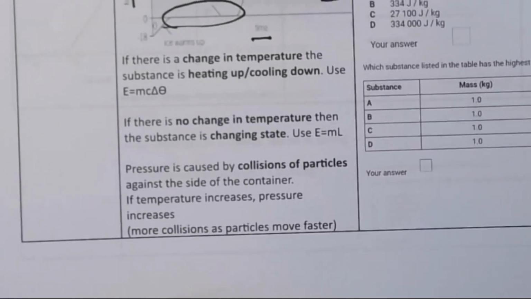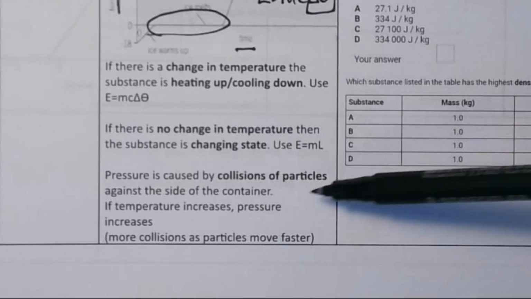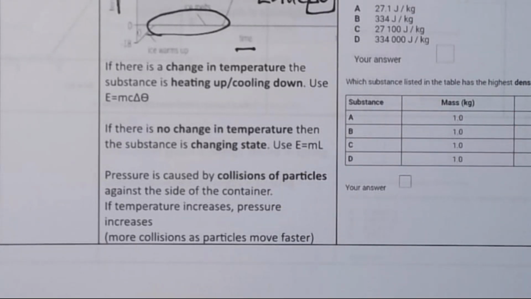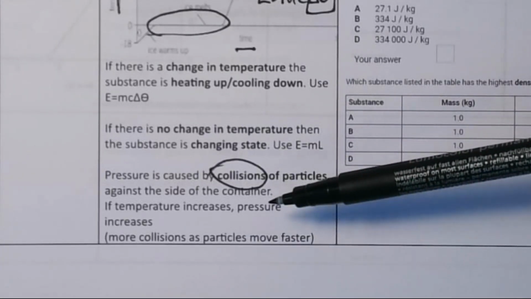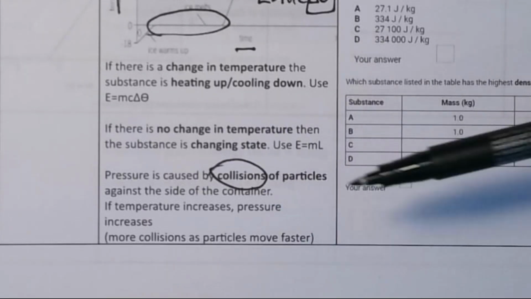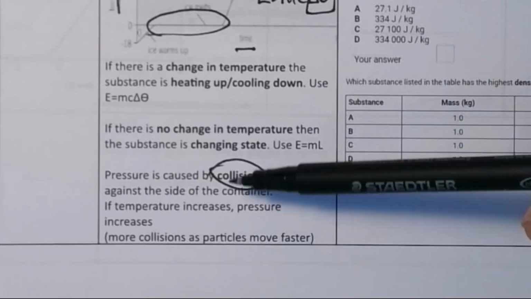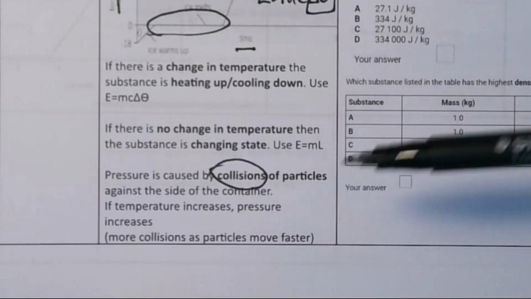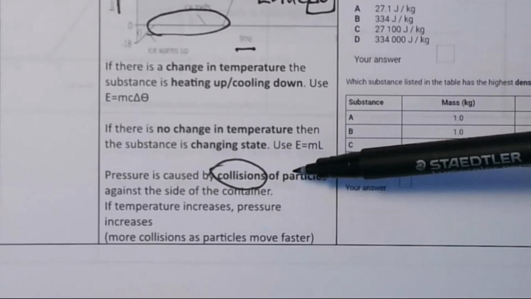Now, if you get a question on pressure, basically pressure is all about the collision of particles against the side of a container. Collisions is a key word. That's how we can explain how pressure might increase. If we increase the temperature, there are going to be more collisions because those particles are traveling more quickly. They're going to hit the sides more frequently. They're going to be applying more force if they're moving more quickly because they're going to be hitting the surface harder, if you like. So think about pressure in terms of number of collisions per second of the particles against the side of a container.